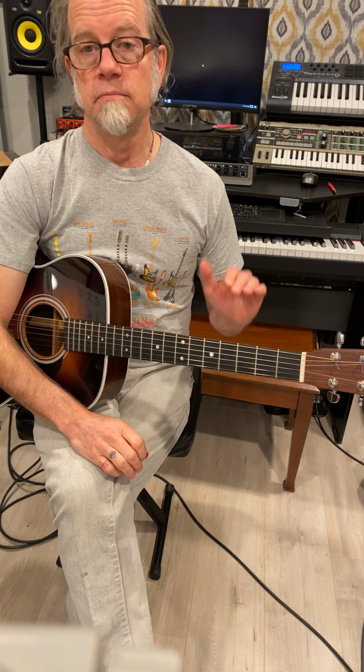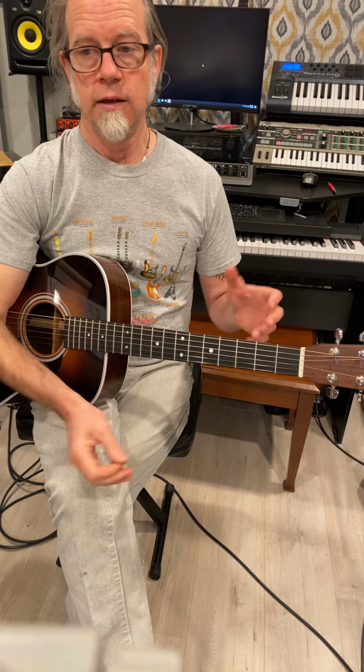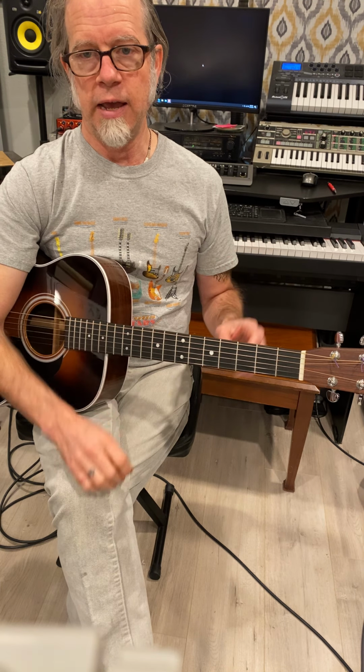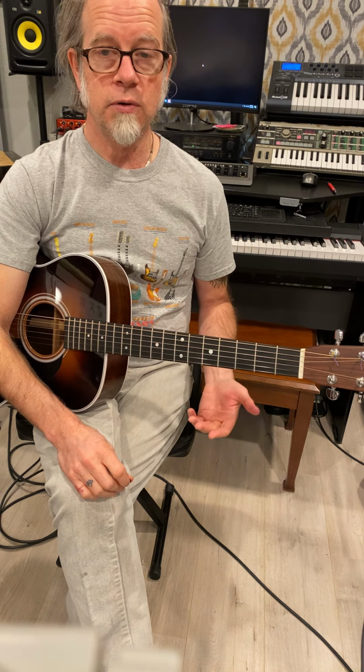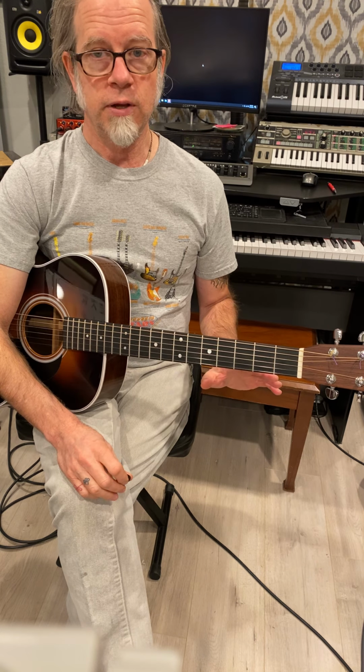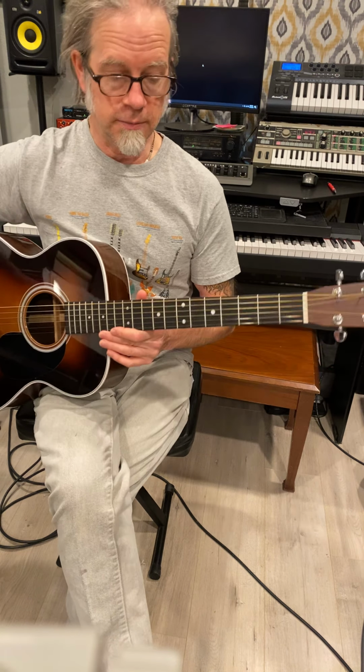Now just a quick caveat here. There are other chords that are going to show up in some blues songs. This is the basic blues progression, okay? There are other chords that are going to be added oftentimes at the end of the progression, but we're not going to sweat that right now. We're just talking the basics here.